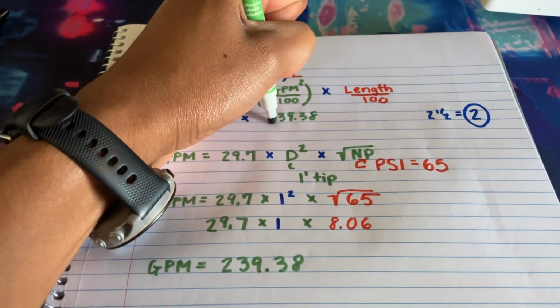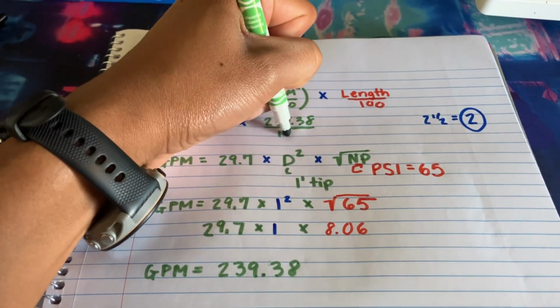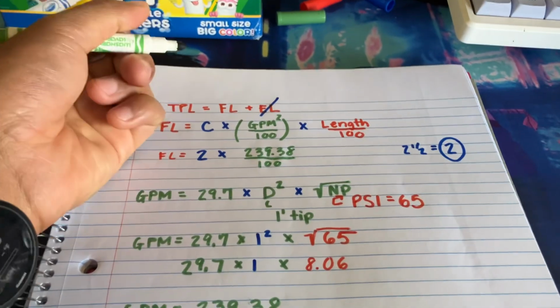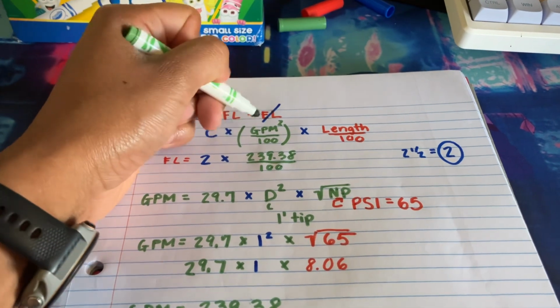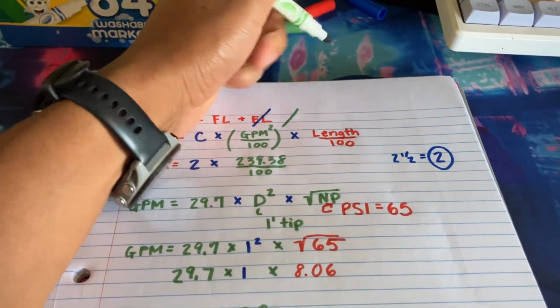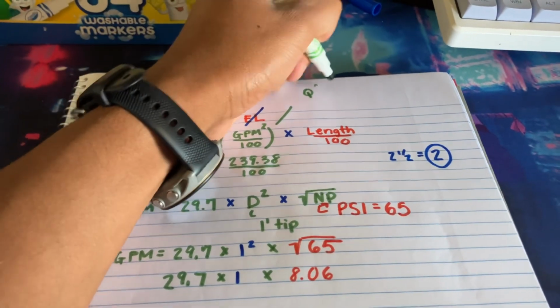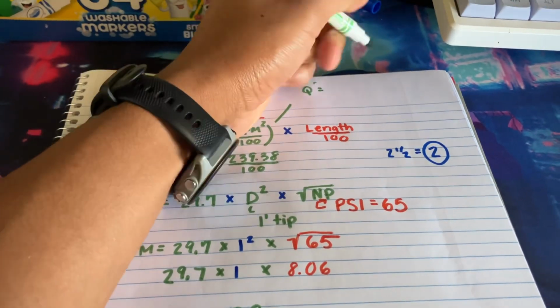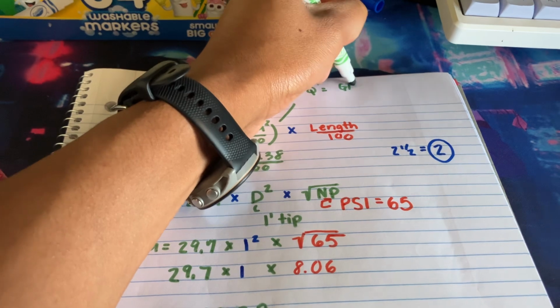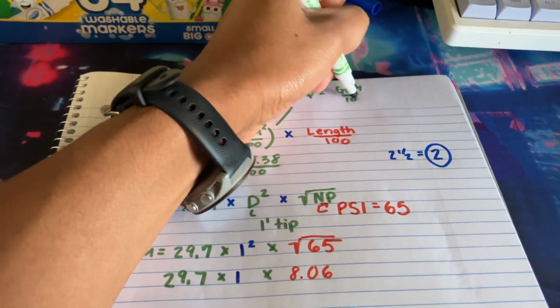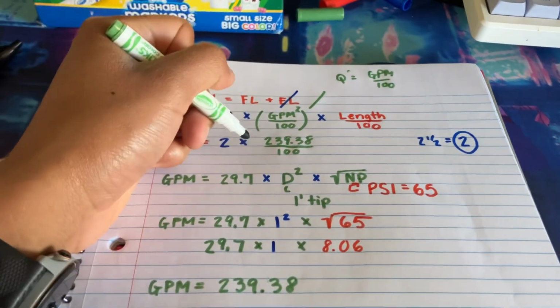So we go up here, 239.38 divided by 100. Because remember, we're still trying to figure out Q. And Q is your GPM over 100. That's why it's over 100.